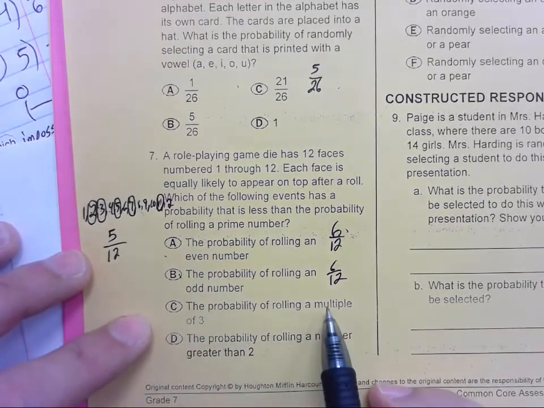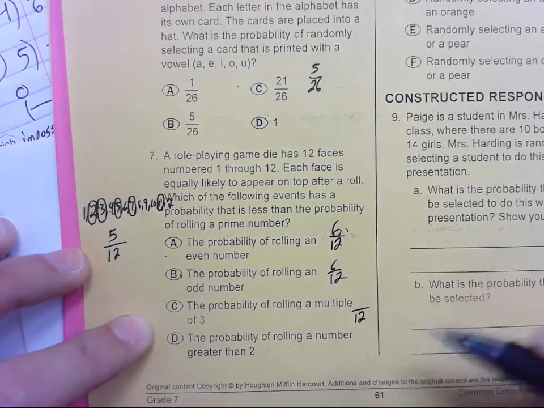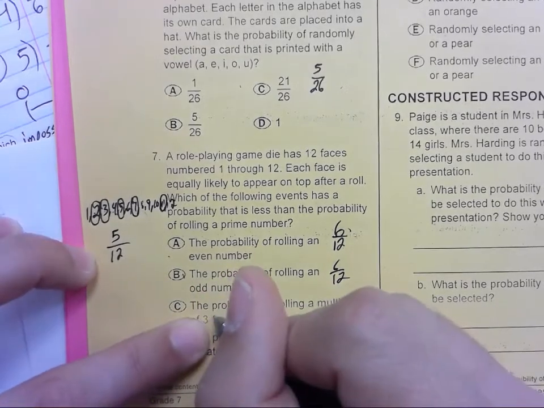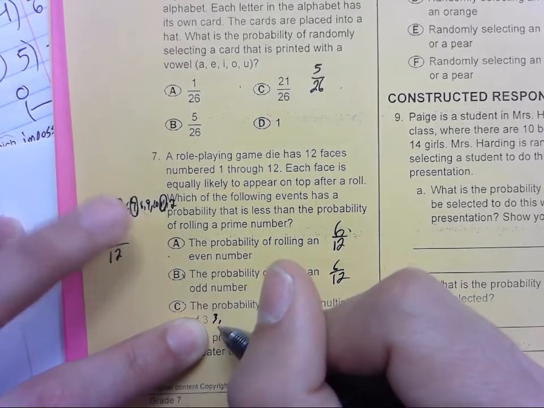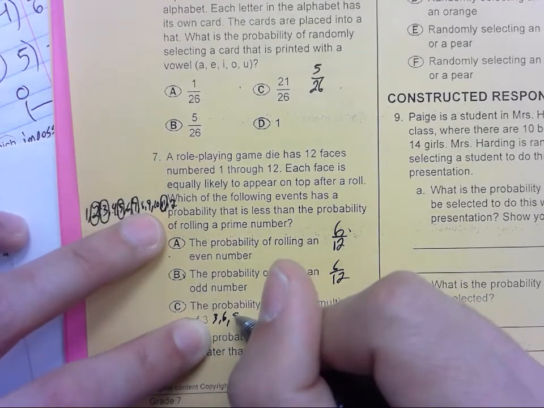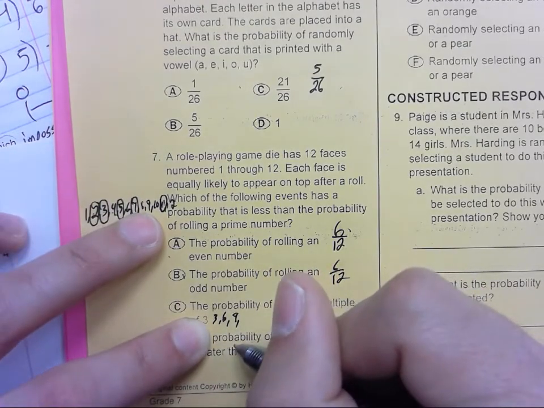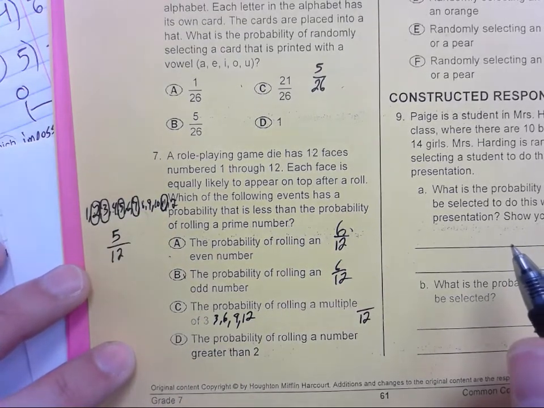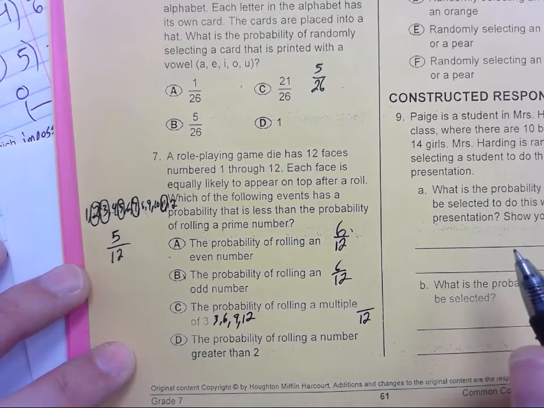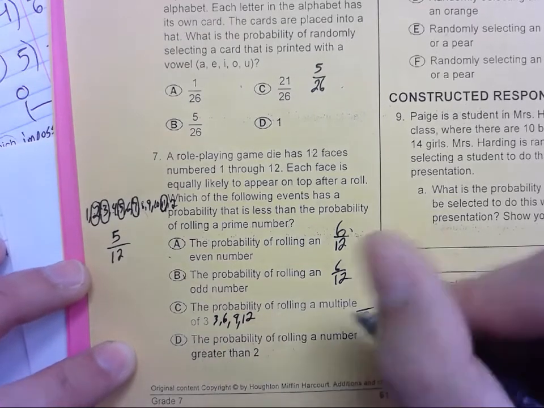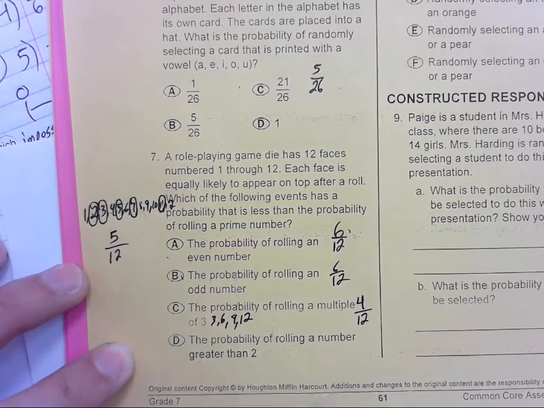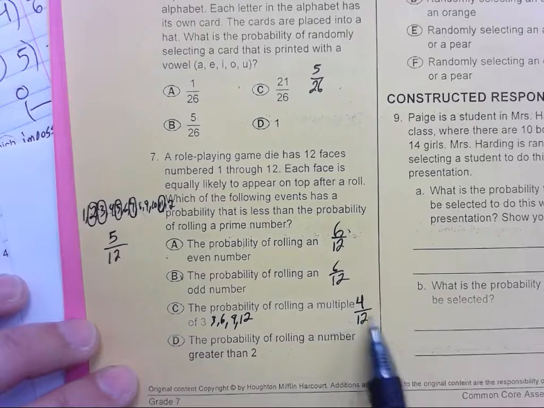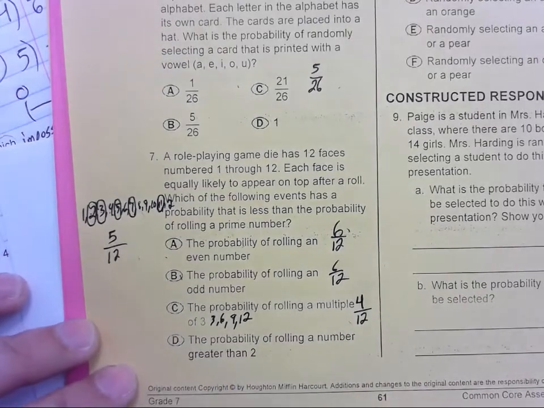The probability of rolling a multiple of 3. So out of 12, how many of them are multiples of 3? Well, the first multiple of 3 is 3, and then we have 6, then we have 9, and then we have 12. And there are 1, 2, 3, 4 out of 12 options. We're looking for a probability that is less than the probability of rolling a prime number. This is less. C is our answer, but let's find the probability for D.